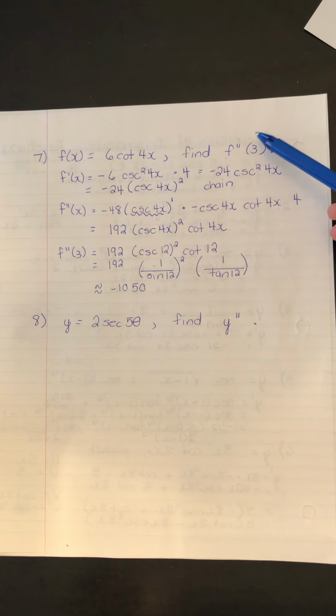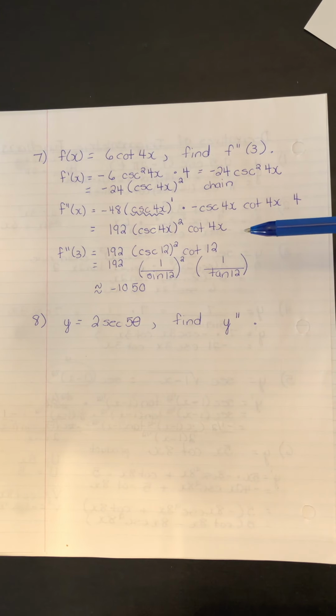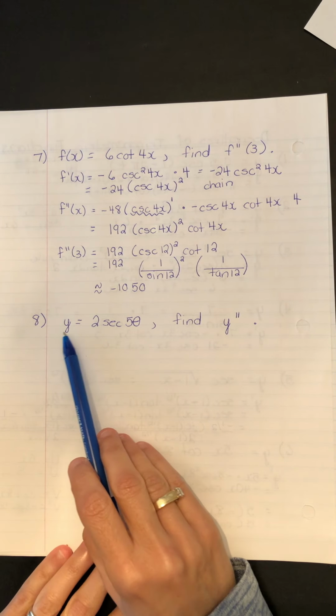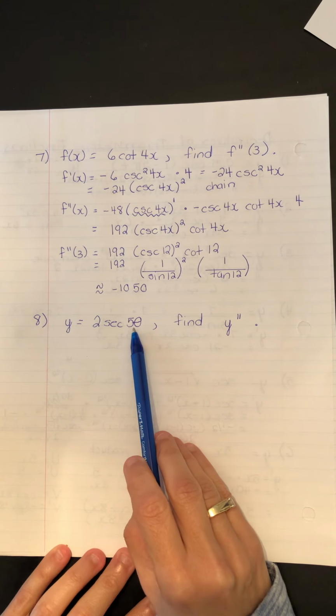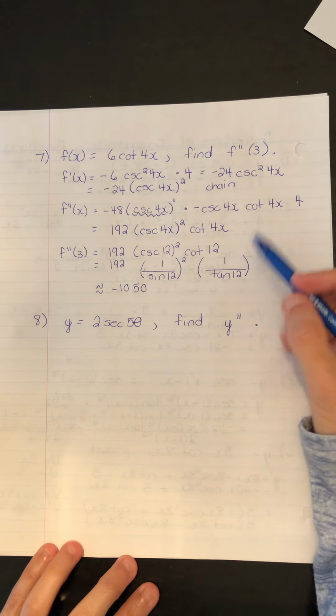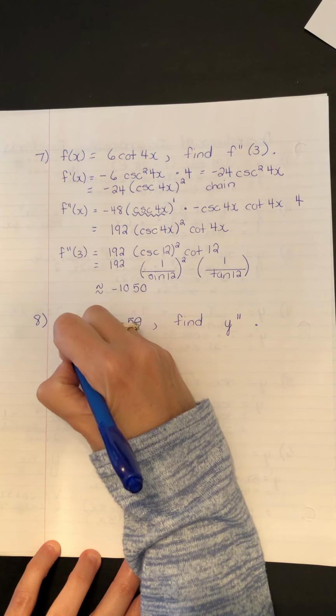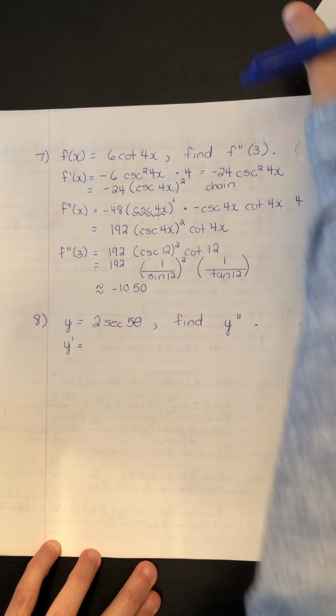All right, so hopefully that was okay. We'll do one more together here, okay? So we have y is 2 times the secant of 5 theta. Find y double prime. So another second derivative problem. As you know, we have to begin by finding the first derivative.